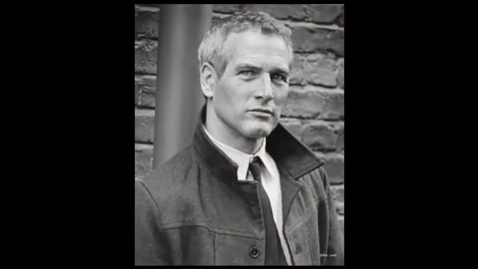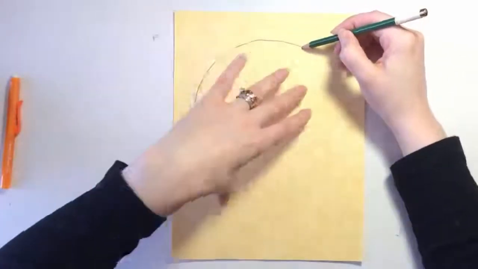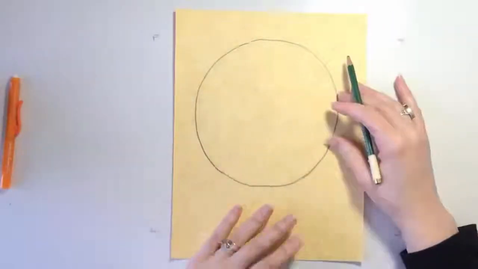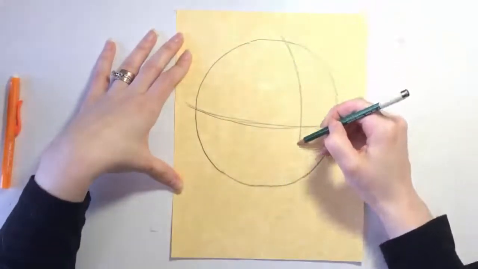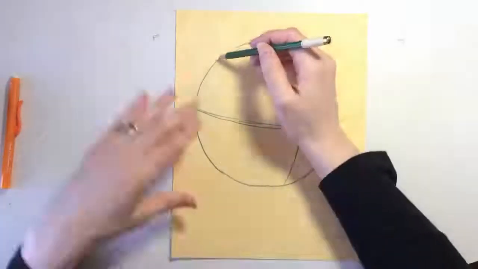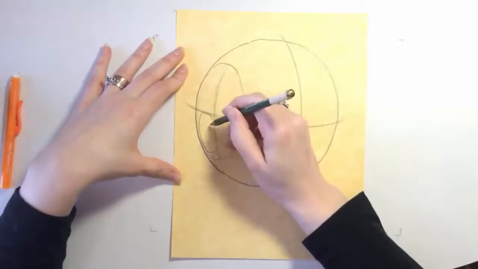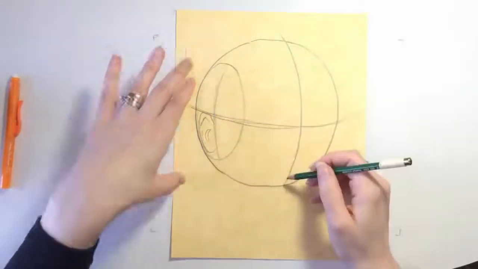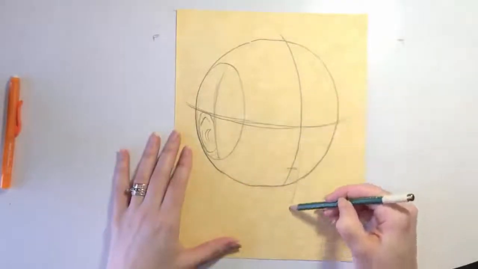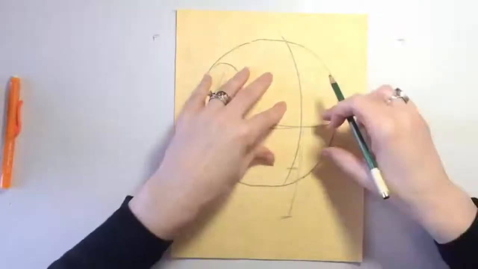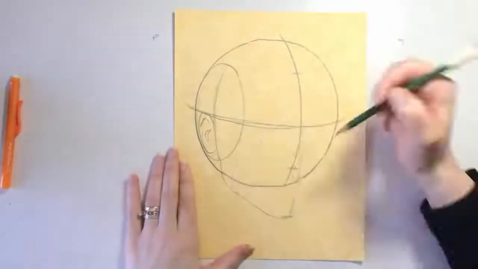Our 3/4 model is a young Paul Newman. And I'm drawing him huge for some reason. Again, I start with a circle and I'm putting in the equator line and the center line. I cut off that oval chunk and divided it into quarters, and there's the ear. Here's that tricky straight line that I'll divide up for the nose and chin. And now I'm going to work on the lower half of his face.